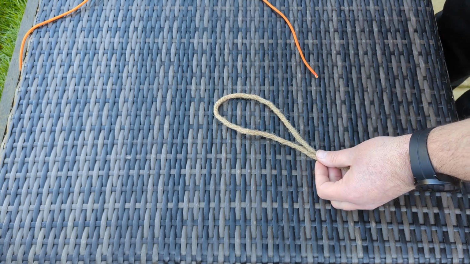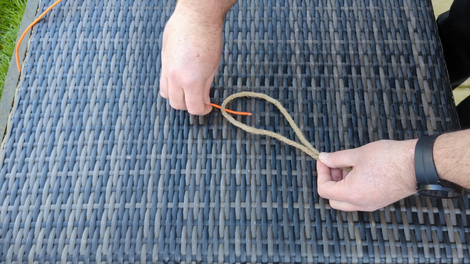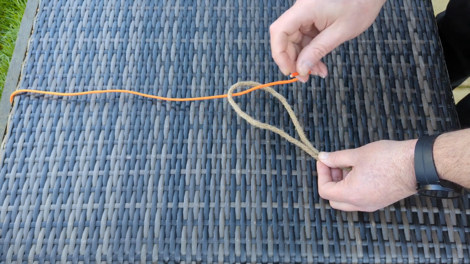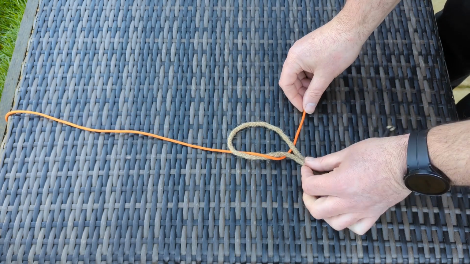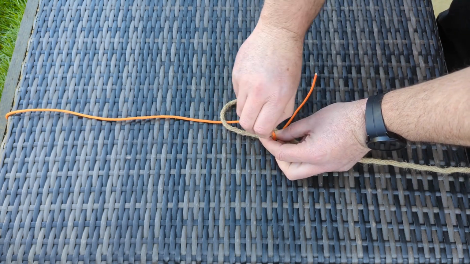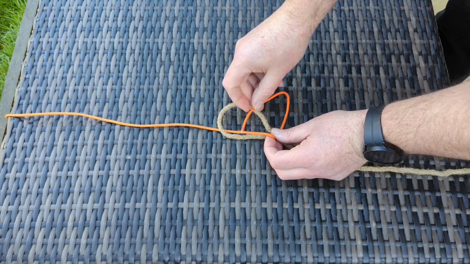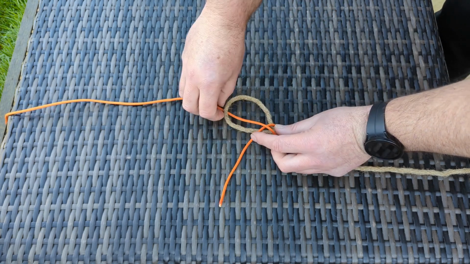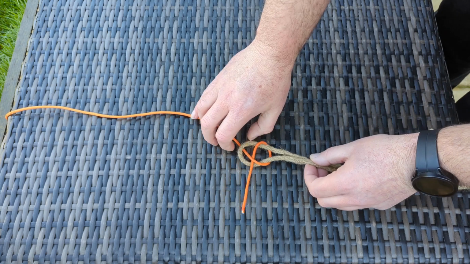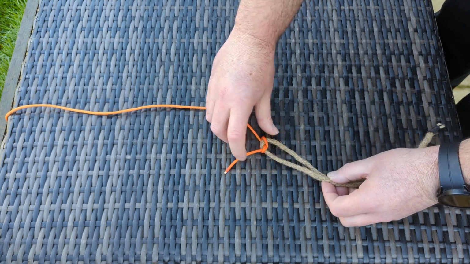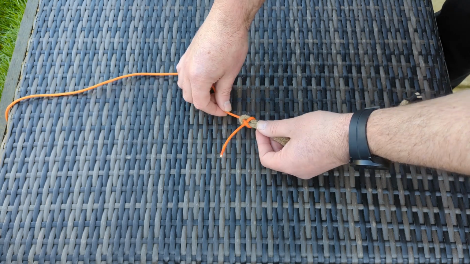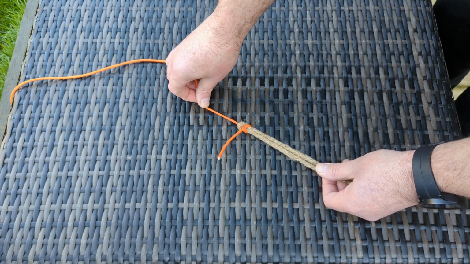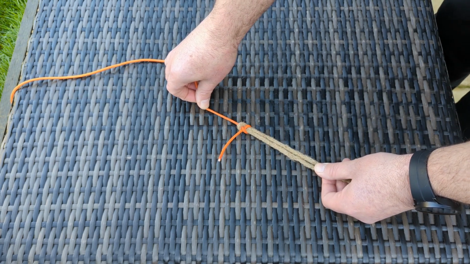To tie a sheet bend, form a loop in 1 rope, the bigger one of the 2 if you are using different size ropes. Take the other rope, pass it underneath and through the loop, around the back of the loop and then tuck it under itself. This knot is ideal when you need to extend a line or tie ropes together, especially if they are different sizes. And as I've already said, this can be used for securing tarps if you've lost a tie out point.